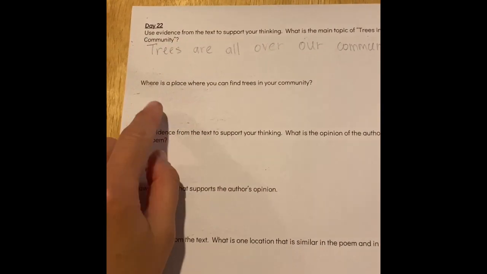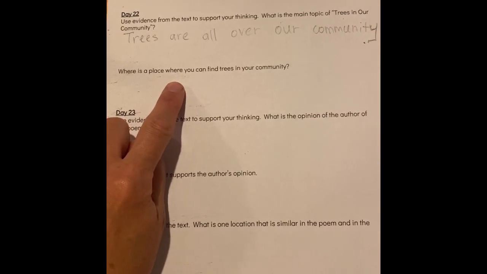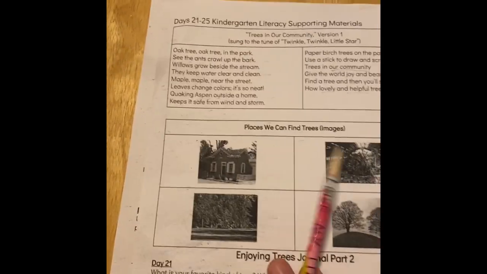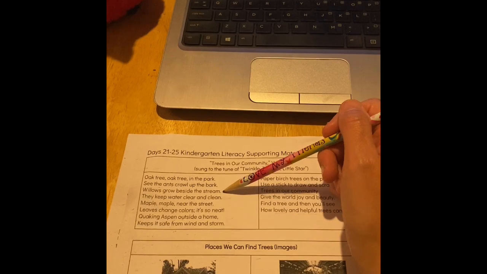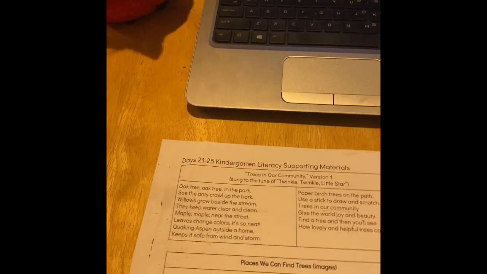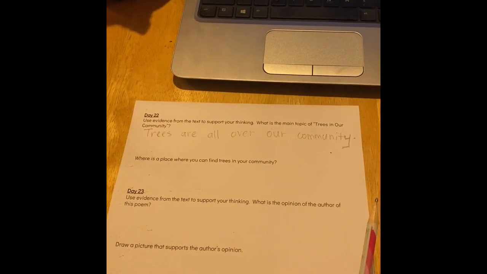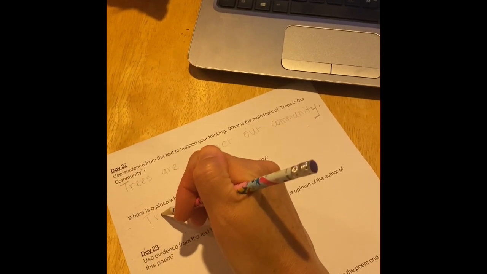Okay, the next question says, where is a place where you can find trees in your community? Now, the poem gave us some ideas of places that you can look, and even when we looked at the pictures on the screen, it gave us some ideas. But here it talks about in the park, maybe by a creek or a stream. Maybe you have trees on your street or near your home. So go ahead and think about where you have trees in your community. I'm going to go ahead and write tree.